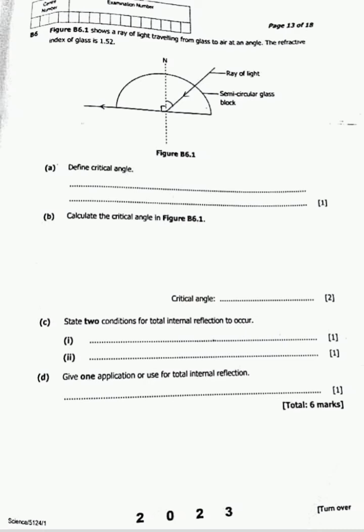The refractive index of glass is 1.52. So we have a semicircular glass block and also the ray of light. So the ray of light here is the incident ray. Okay. So the first question, which is question A, is saying define critical angle.